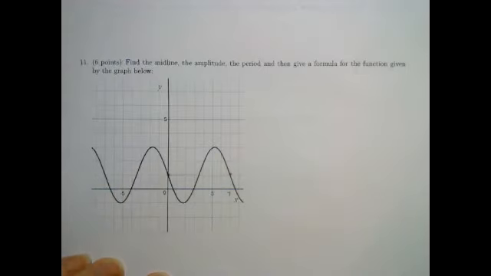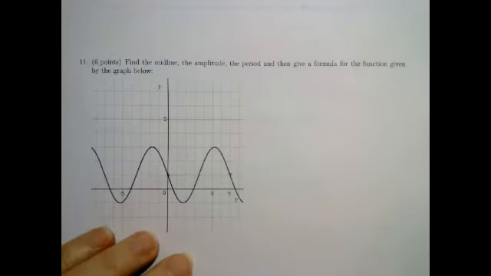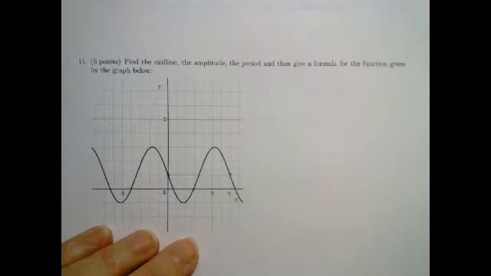Question. Yes, Kishan. What question do you have? I remember you going over this, and you said one of them started at the midline, and then the other one. Yes, the sine starts at the midline. The cosine starts at the top or at the bottom, depending on whether it's plus cosine or minus cosine. Okay, thank you. Okay, very good.